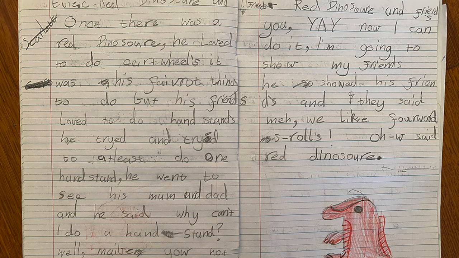Make sure you select a different coloured pencil to the writing that you can do your editing with. Usually we use a red pencil at school. If you don't have a red pencil, use another coloured pencil. I didn't have one, so I've actually used my grey lead this time.